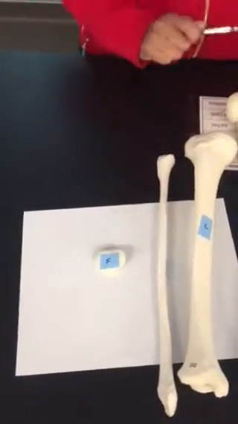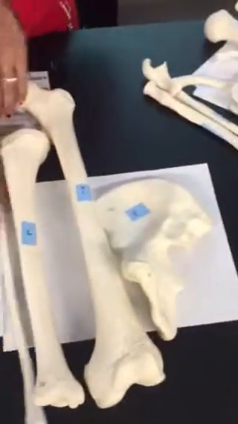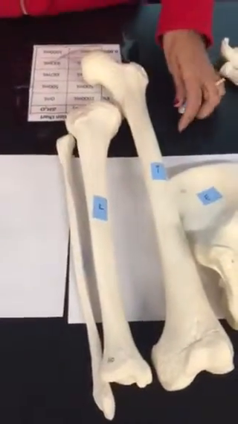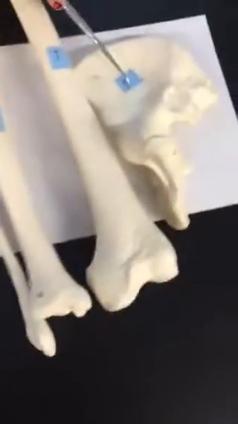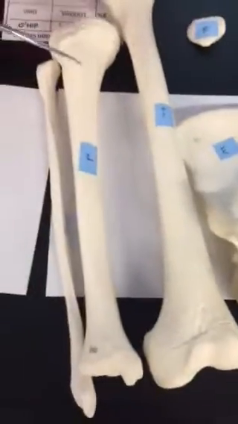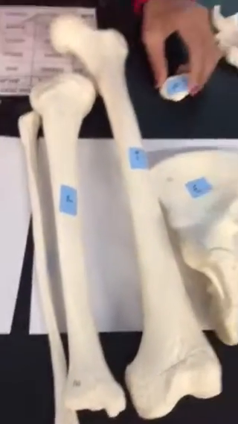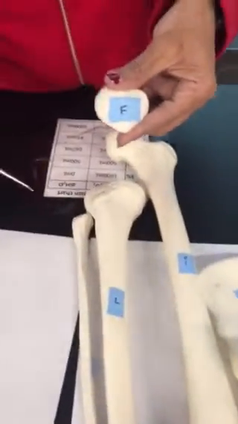Patella is the kneecap. Now we will have here. Wait, this was pelvis? This is pelvis. Okay. So here is pelvis, femur, tibia, fibula, and the kneecap.